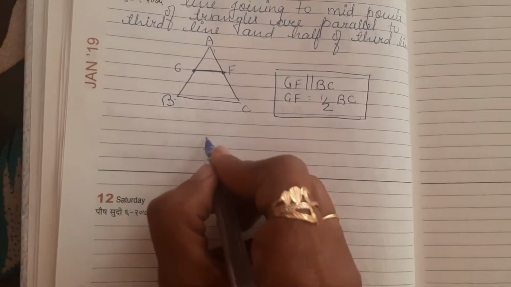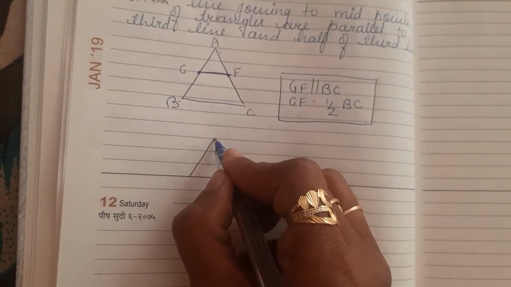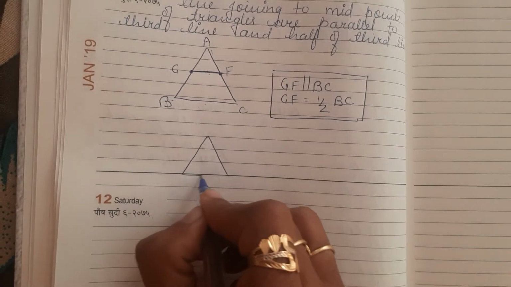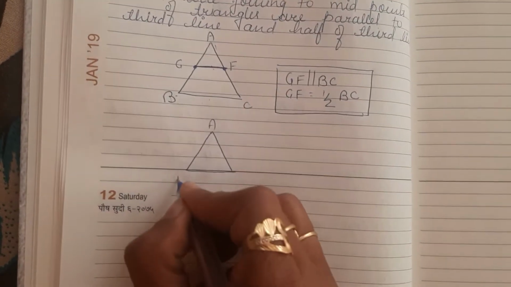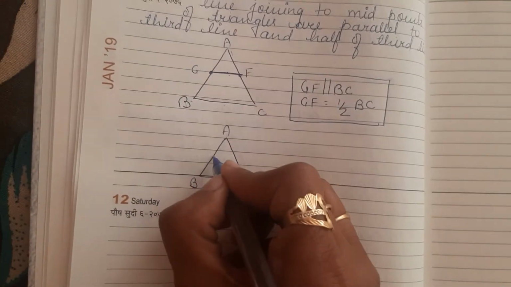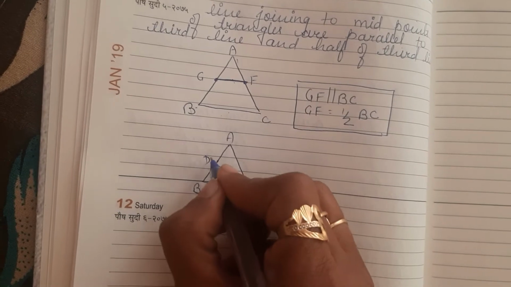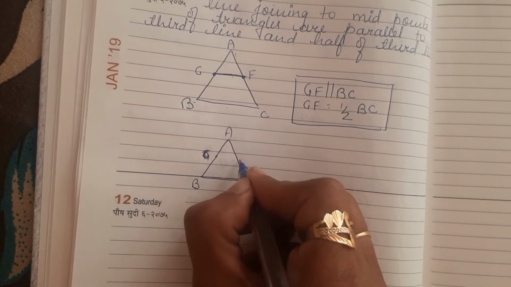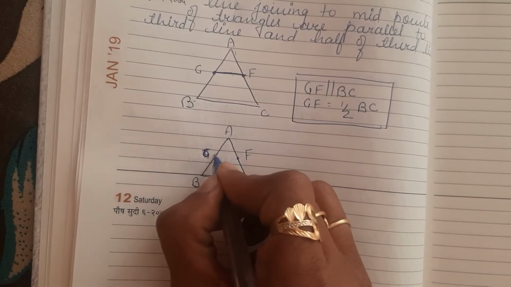Fine. So let's start. First of all, in this triangle ABC, G and F are midpoints.